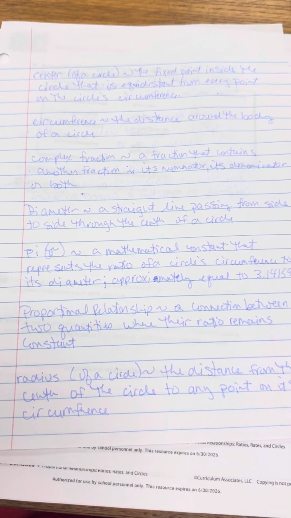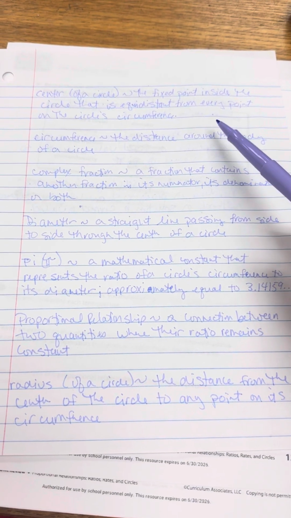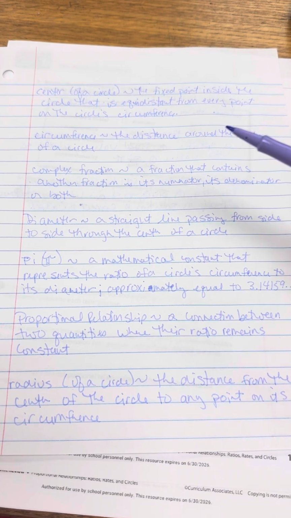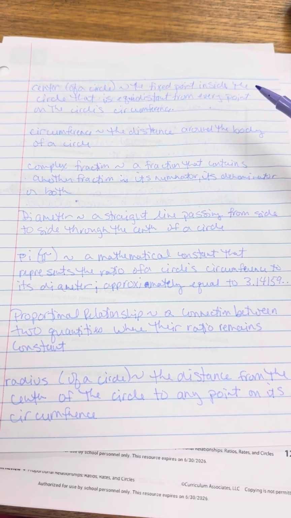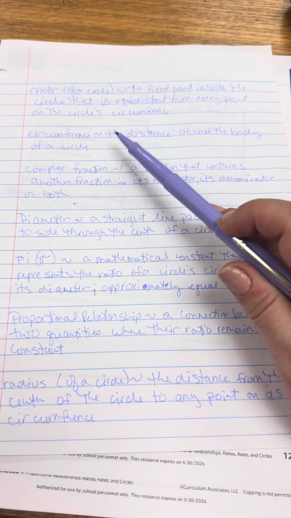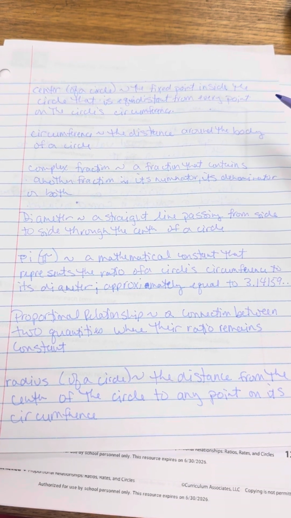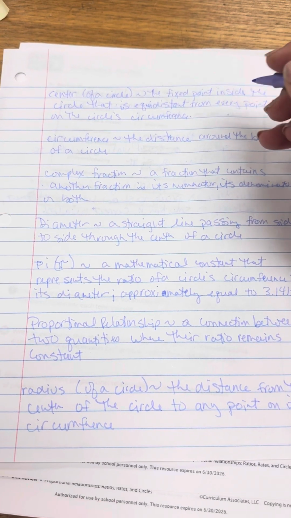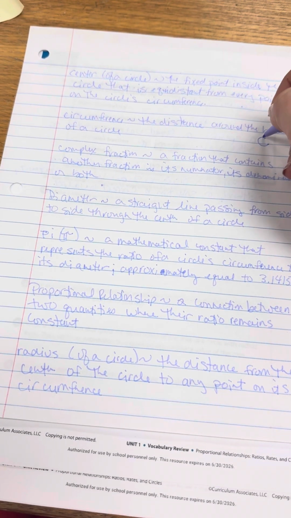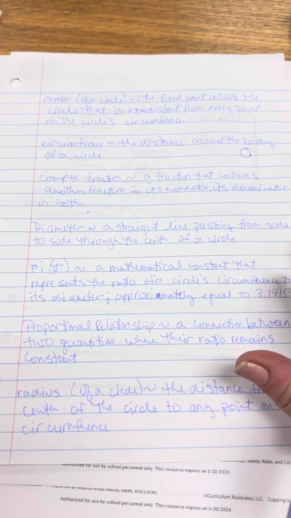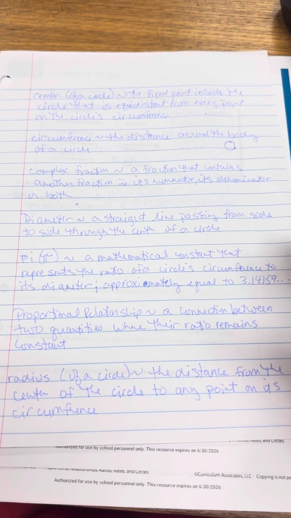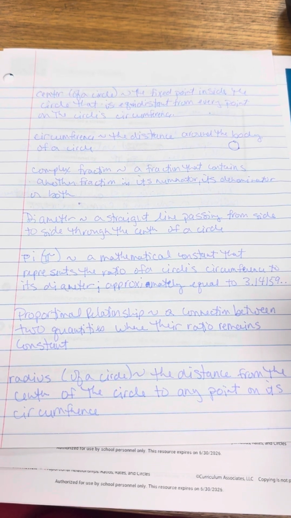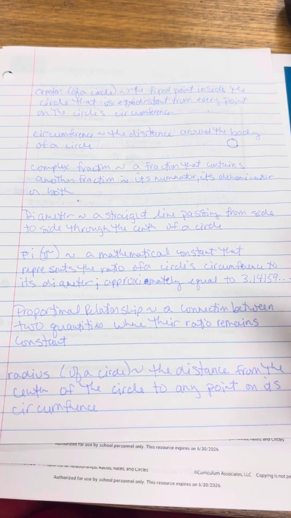terms. So center of a circle is the fixed point inside the circle that is equidistant. So it means there's equal distance from the point, from every point on the circle's circumference. Circumference then is the distance around the body of the circle. So it's essentially just that outer circle that we are talking about, the circle shape that you're used to. Complex fraction is a fraction that contains another fraction in its either numerator, its denominator, or both.